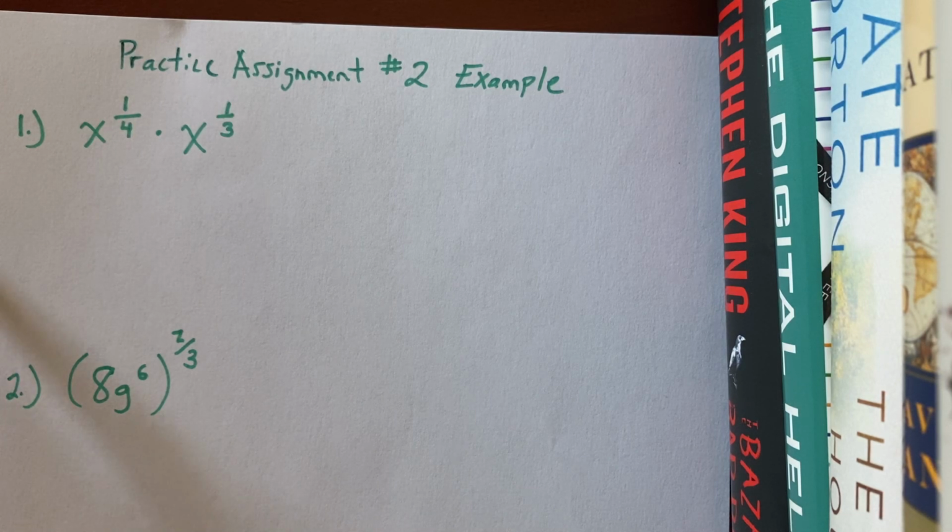All right, class. I wanted to post an example that's very similar to the practice assignment that you see on Performance Matters students. I pretty much took the questions and just changed the numbers up a little bit. So it's in the exact same order and the exact same format, just the numbers are a little bit different. So here's a nice example for those of you who may be struggling on a few of these.